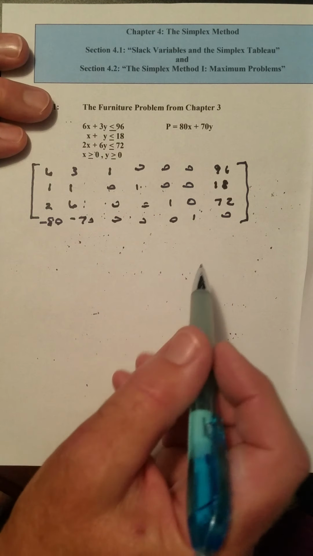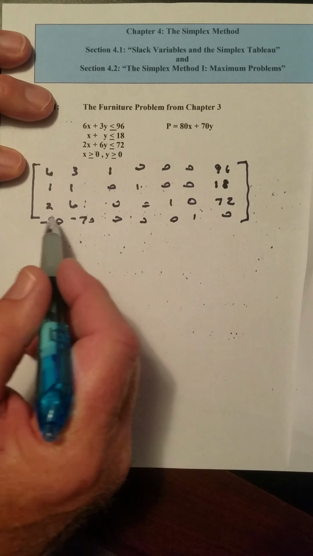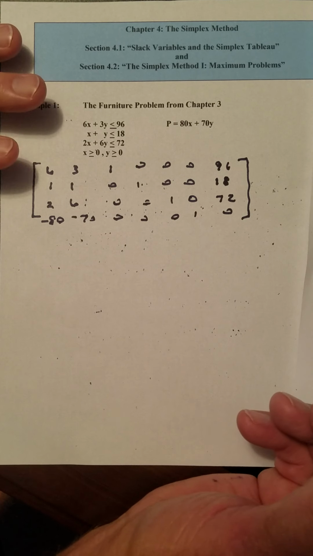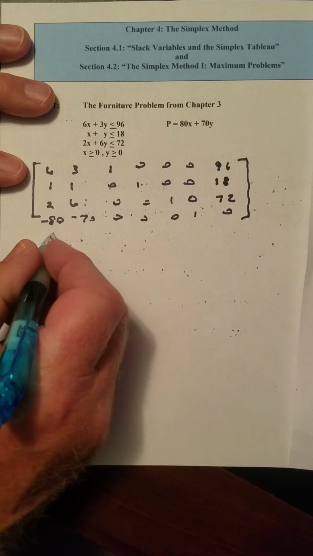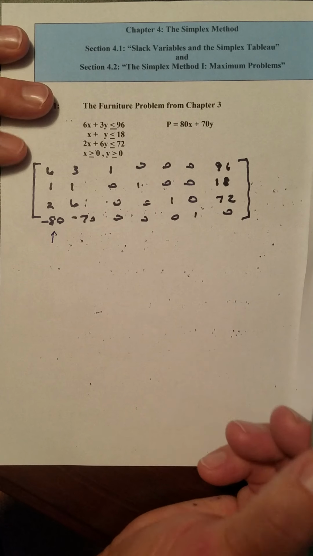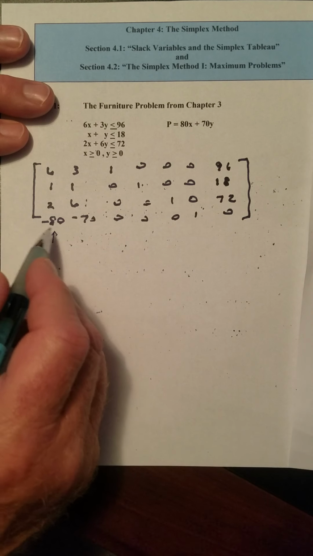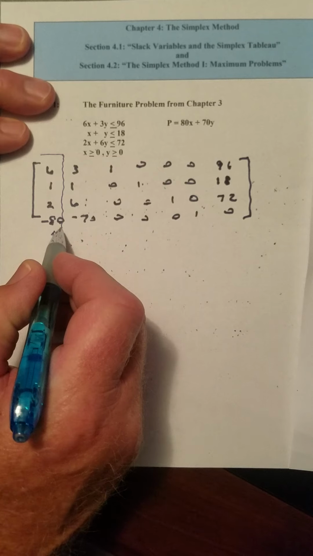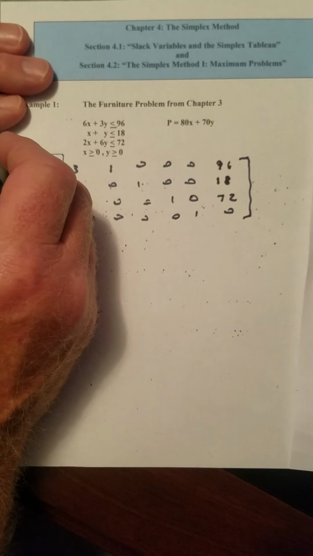Okay, first of all, on the bottom, you have a string of numbers. Some of them are negative. I want the biggest negative. That's what I call it. The biggest negative in this case is negative 80. When I say biggest negative, that means the one that's more negative than anything else. Okay, wherever the biggest negative is, then that column is what you call a pivot column.